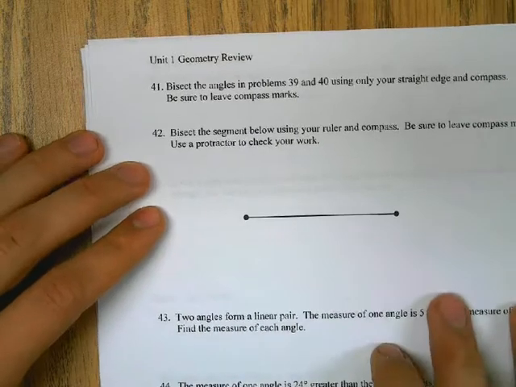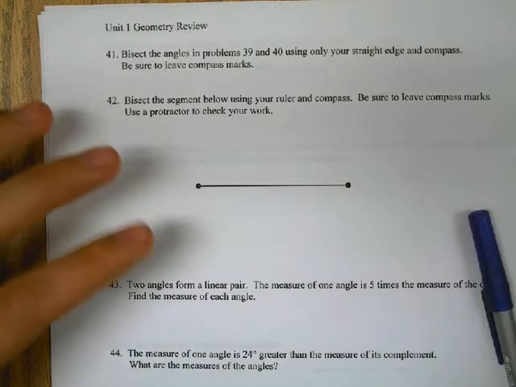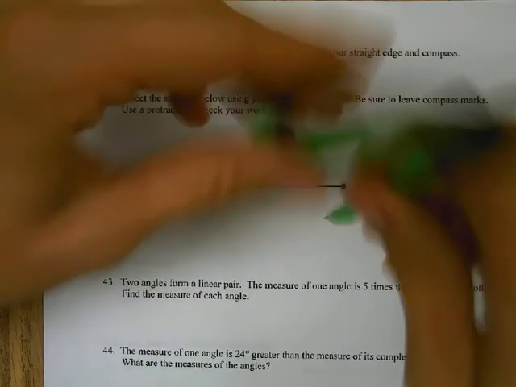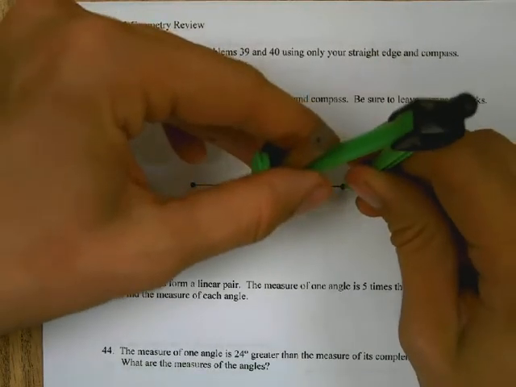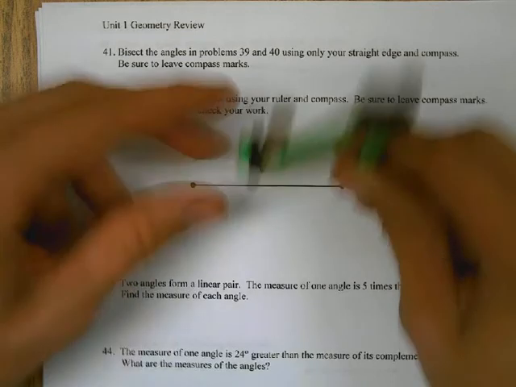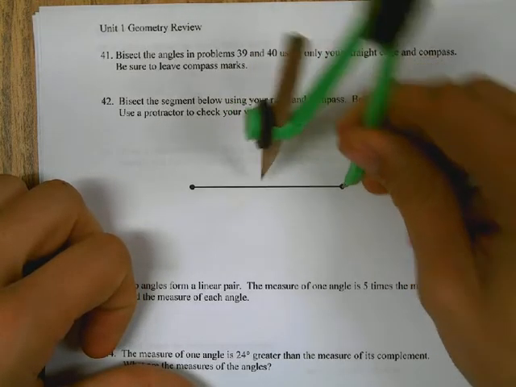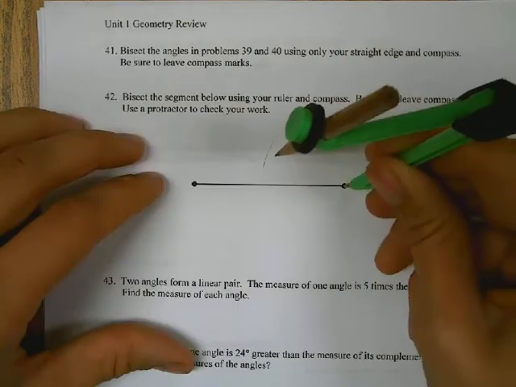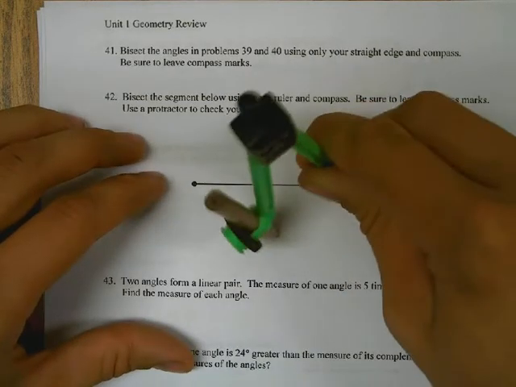They look pretty good. We're going to go on to that next page, 42. Bisect a segment using a ruler and your compass. Again, you don't have to use the whole circle. It's not necessary. When you set your compass up, you need it to be longer than halfway. Doesn't really matter how much longer. But that way, when you get your two arcs, I'm going to get one arc above, one arc below.